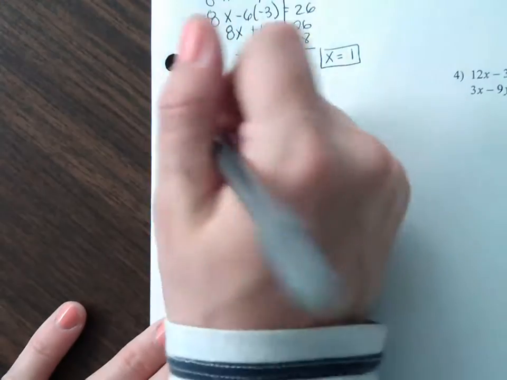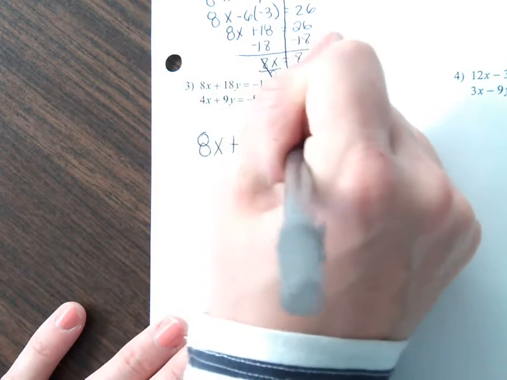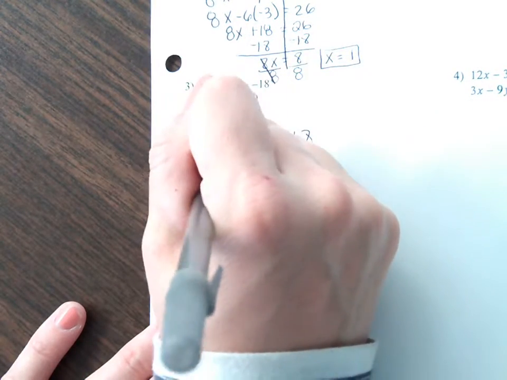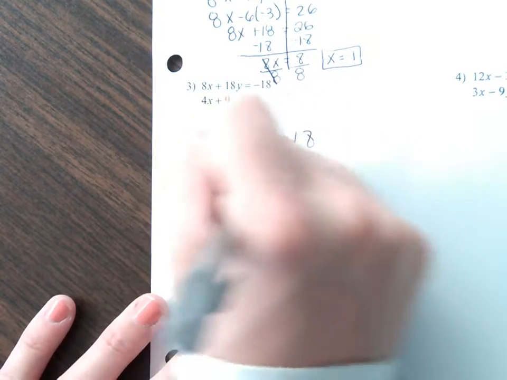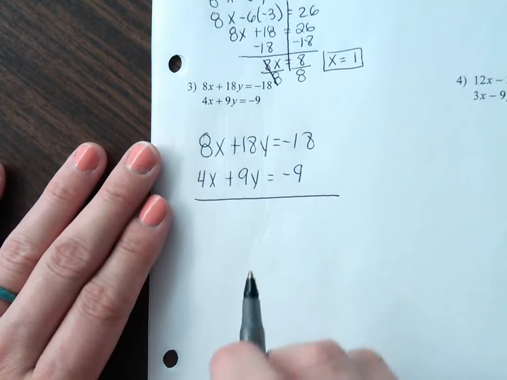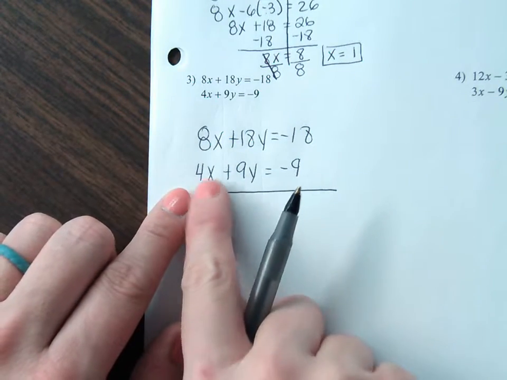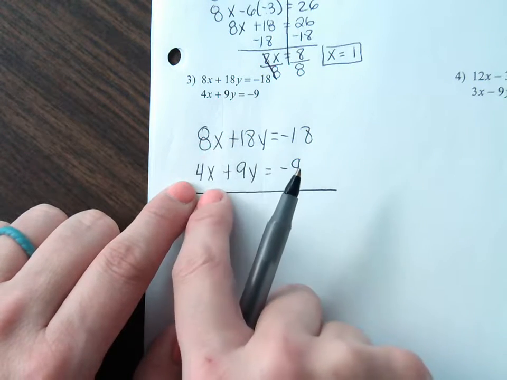Alright, we're going to skip to number 3. So we have 8x plus 18y equals negative 18, and 4x plus 9y equals negative 9. Now we need to choose an x value or a y value to make cancel. We have 4x and 8x. We could multiply this by negative 2 to make them opposites.